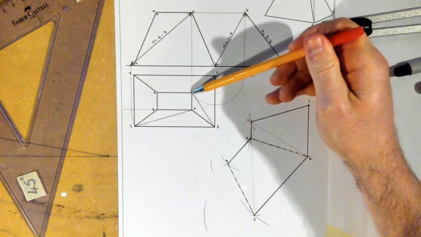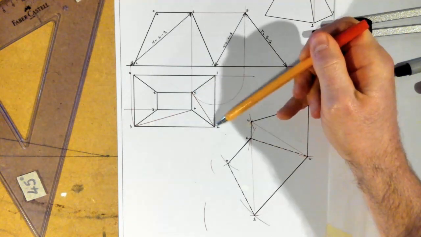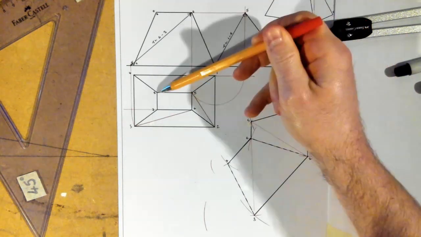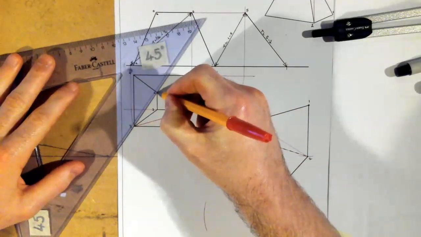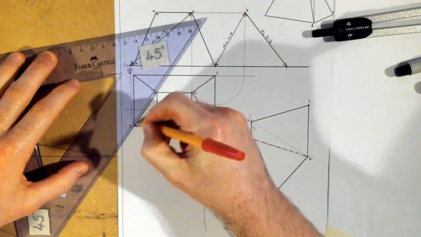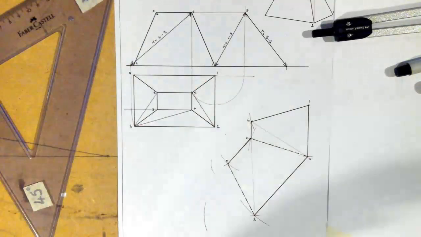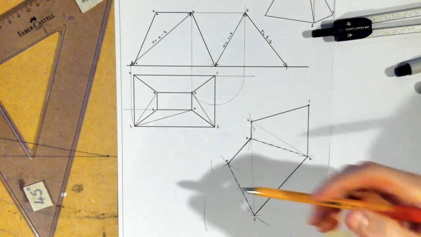So, if we take that as well, 2 to 5, if I flipped that 5 in this case would be where 8 is, and 2 will be where 3 is. So, if I join 8 to 3, that essentially means instead of having to work out the true length of 8 to 3, we actually, if we're just smart and think about it, we already have it.